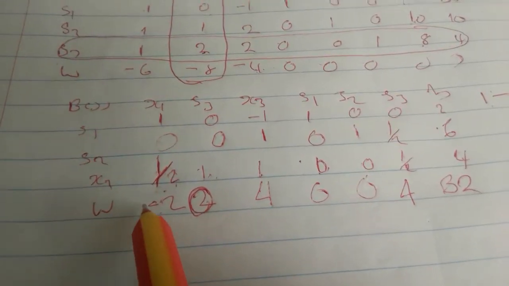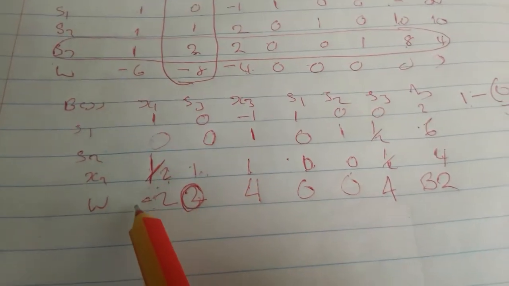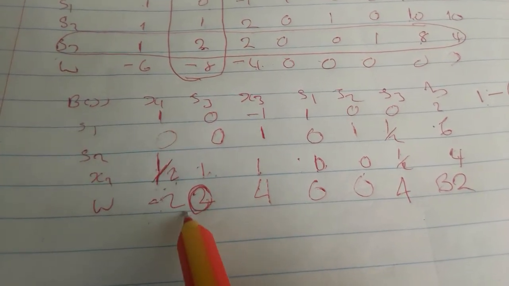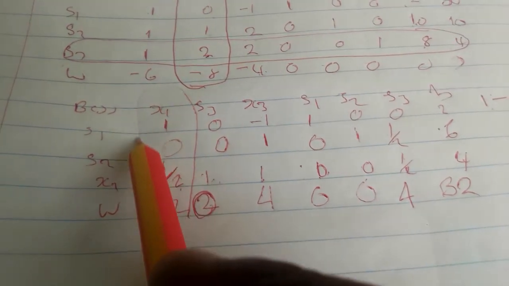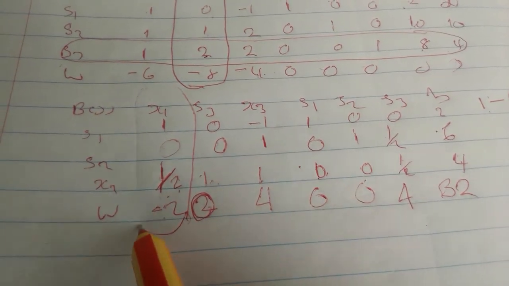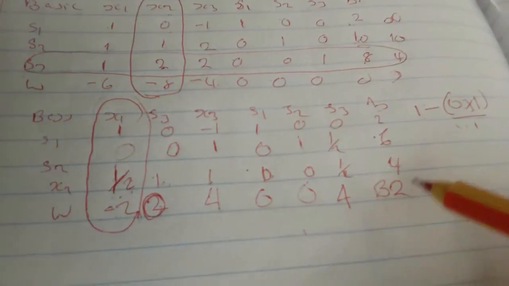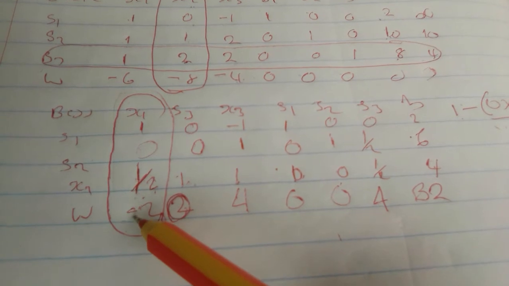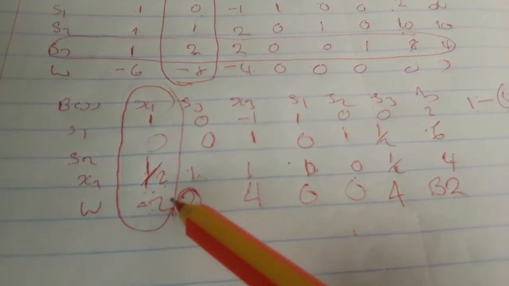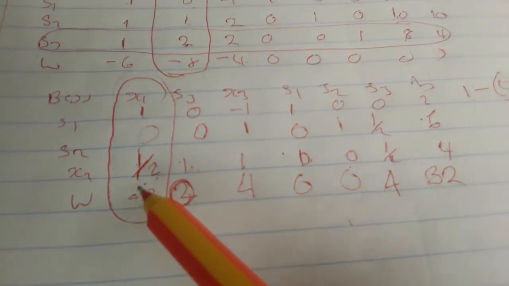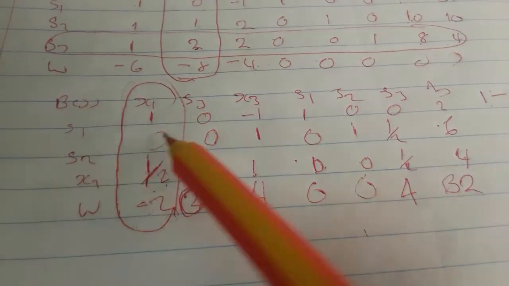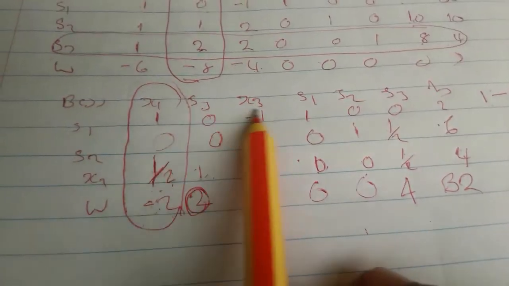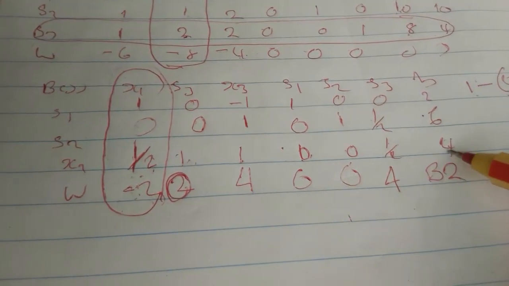So we need to go to the key column, the most negative. So we find this one. So from the key, already we have identified our most negative from our key row. This one is not a key row, this one is the key row. So from the key row we identify the smallest.